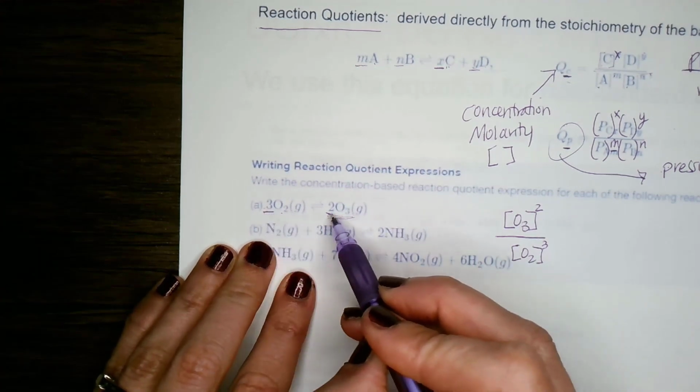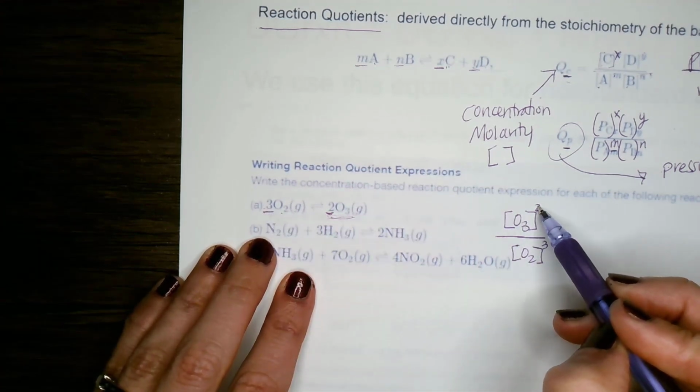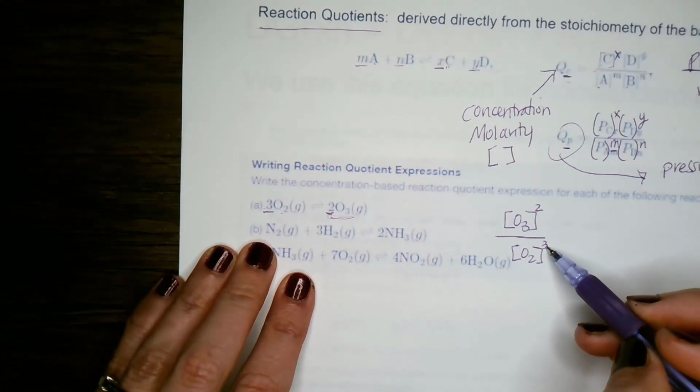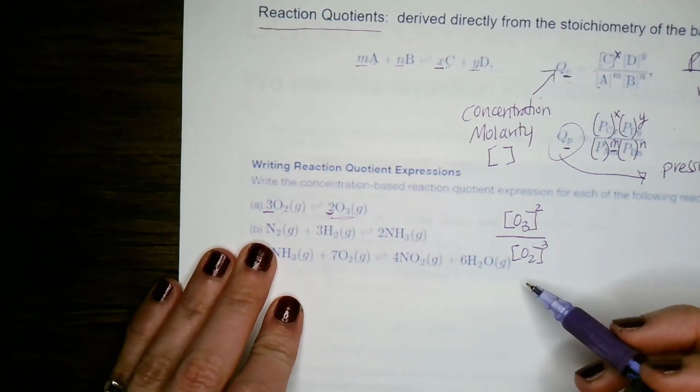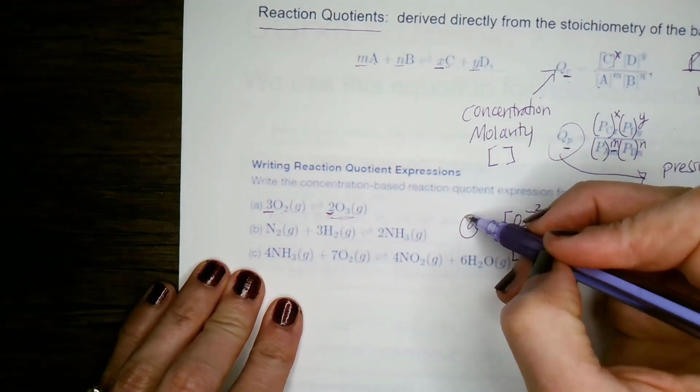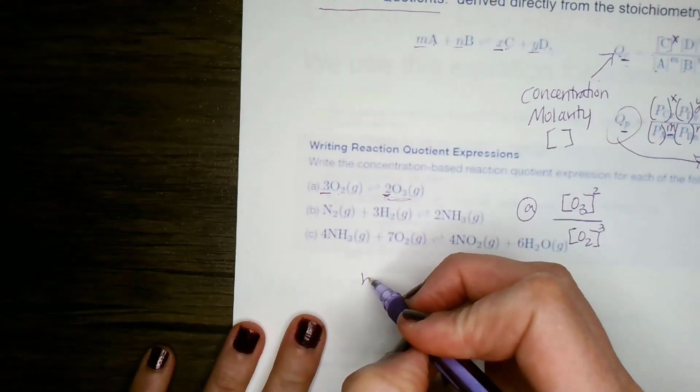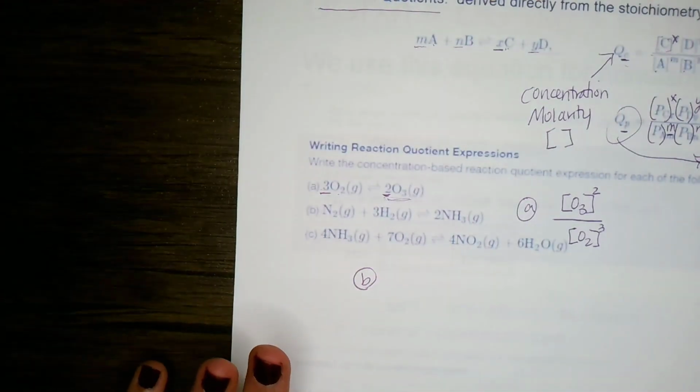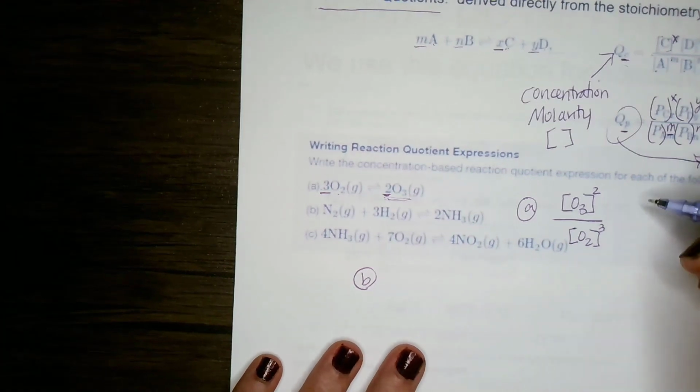Notice that the second power means it's squared. The third power means it's cubed. Just products over reactants. So this is for letter A. Let's look at letter B. And this would be my reaction quotient as far as concentration.